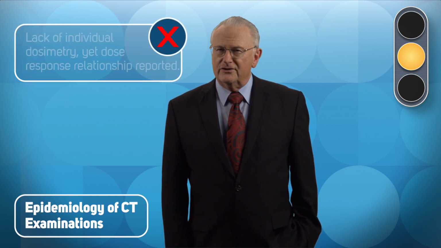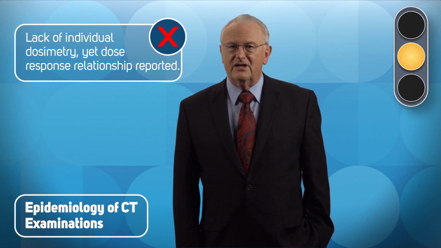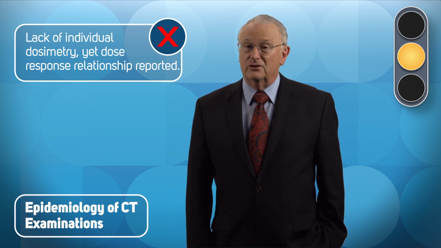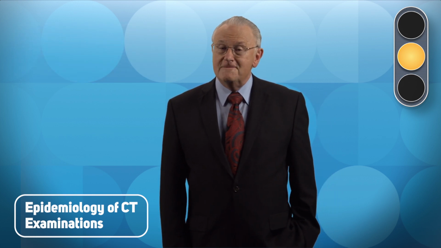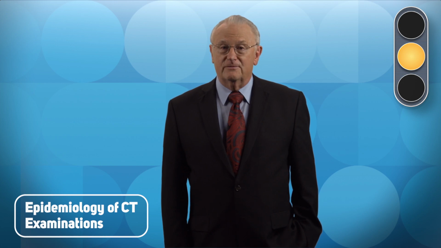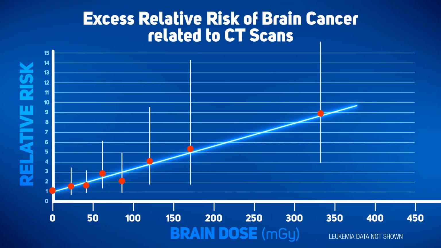There was no individual dosimetry in this study, yet the authors reported dose-response relationships and significant findings at very low doses. The estimates of radiation risk were remarkably high, particularly for brain cancer. These risk estimates are enormous. It would be surprising that other investigators would have missed such risks in other studies. Interestingly, the risk estimates are made for 1 gray, which is an extrapolation from low doses to much higher doses. It's usually the other way around.